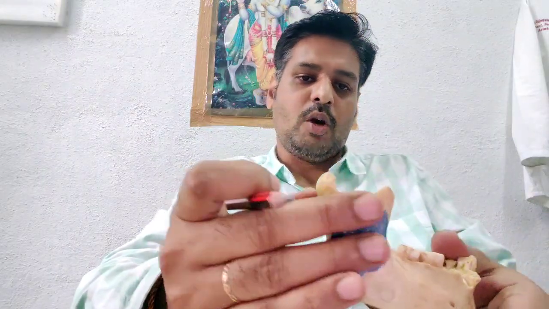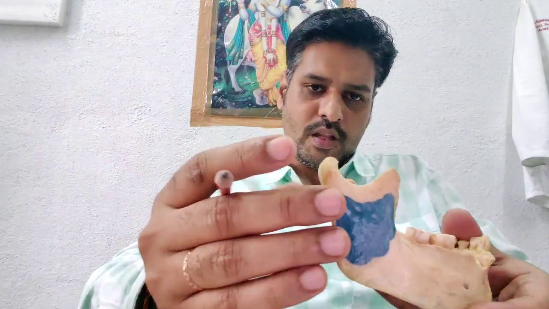The outer surface of the ramus gives attachment to the masseter. You can see this colored area, which gives attachment to the masseter. The masseter muscle is attached over the external surface of the ramus of the mandible.